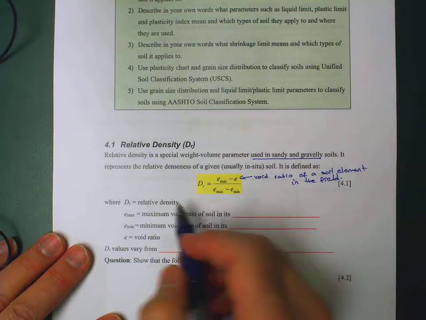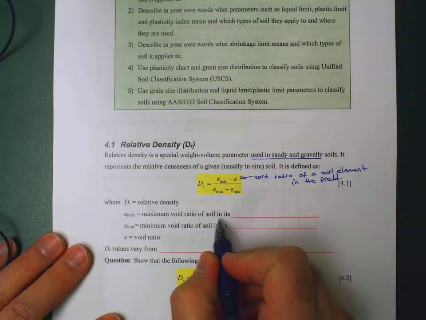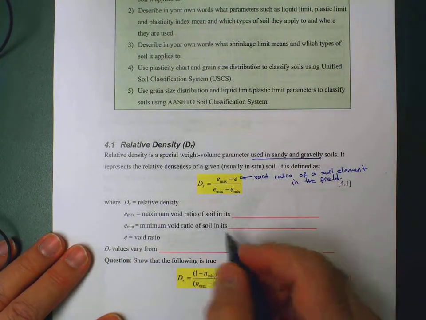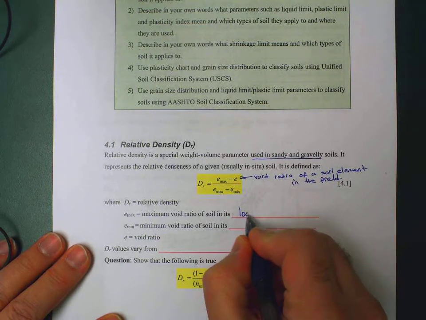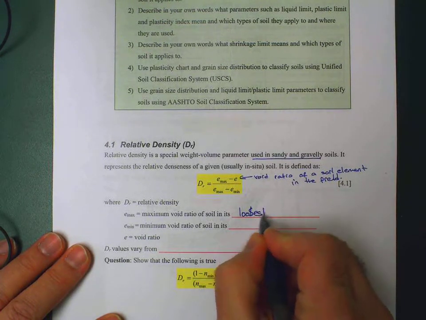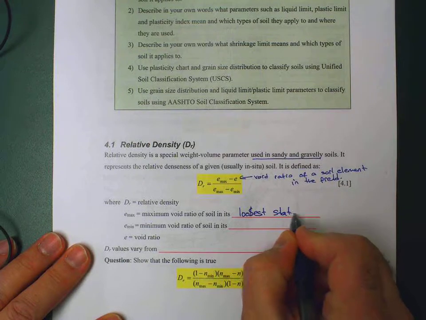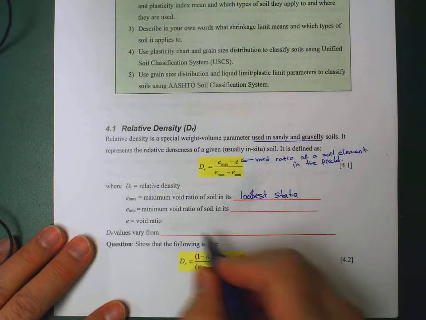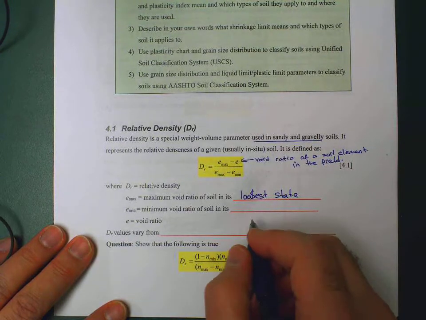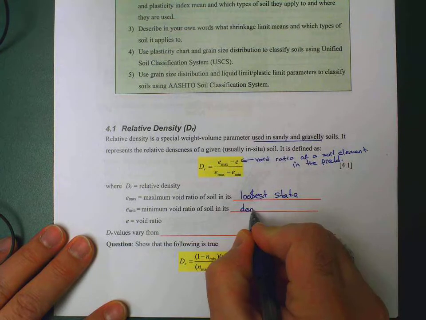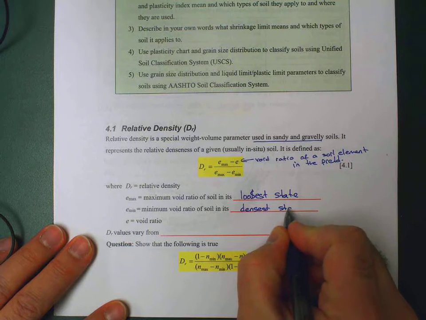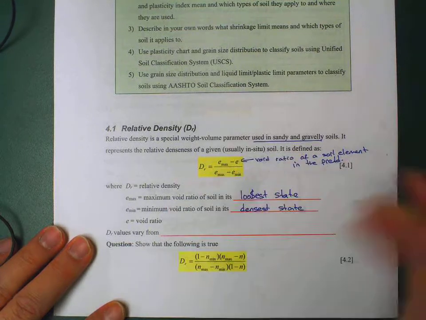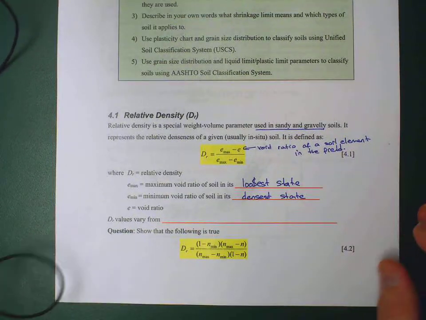So e max is the maximum void ratio of the soil in its loosest state. The minimum void ratio is the void ratio of the soil in its densest state. So e is the void ratio of the soil.